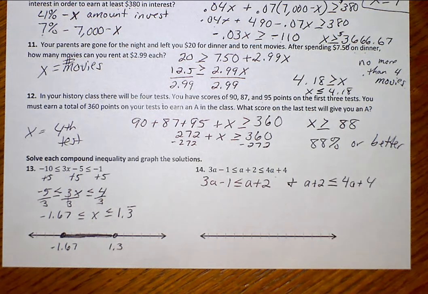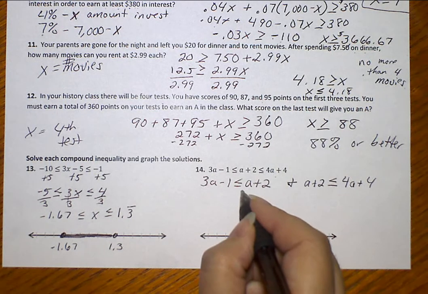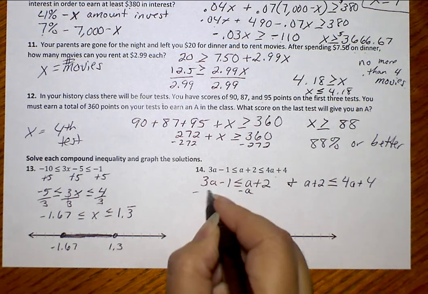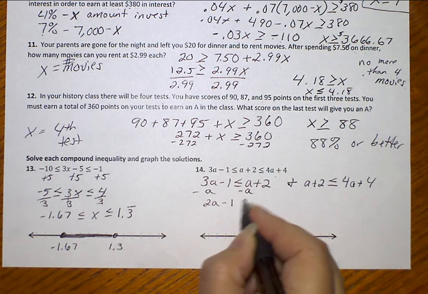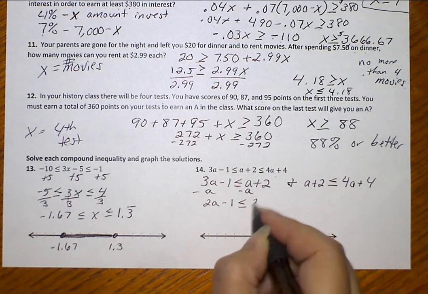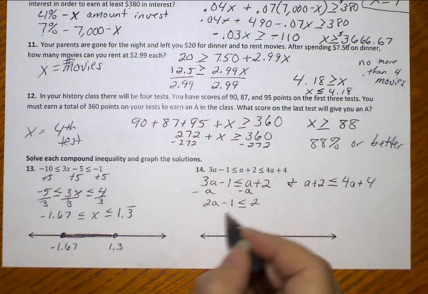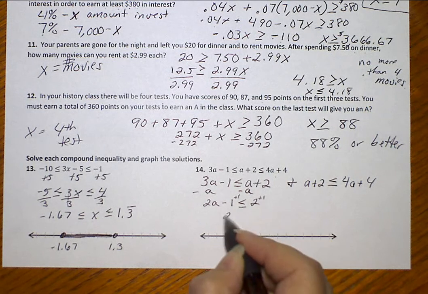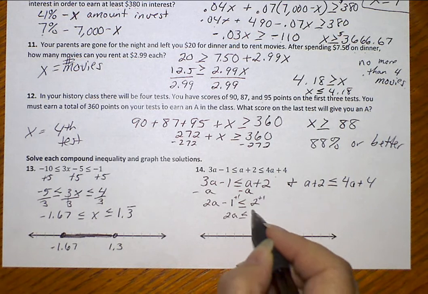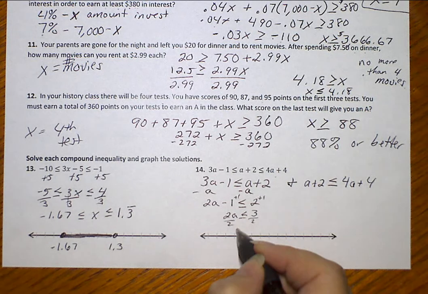Alright, so now you solve them out. So here we're going to subtract the a. So I have 2a minus 1 is less than or equal to my 2. Add 1 to both sides. So I have 2a is less than or equal to 3, and then divide by 2. So a is less than or equal to 1.5.